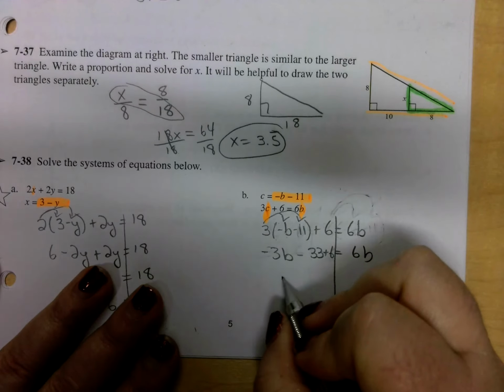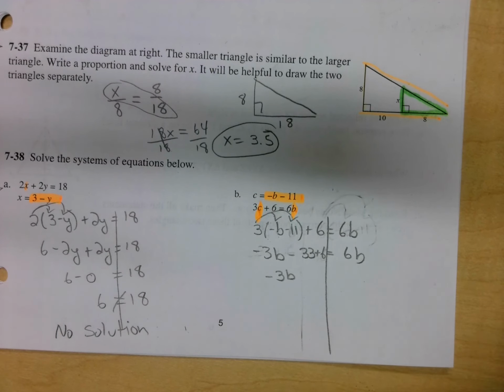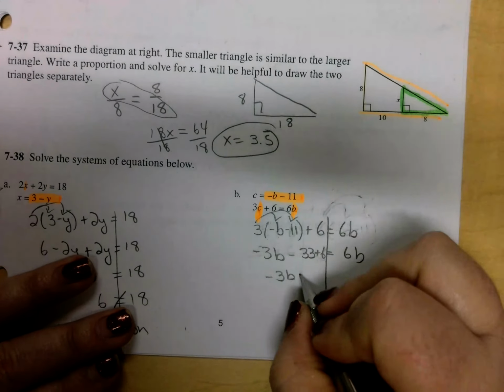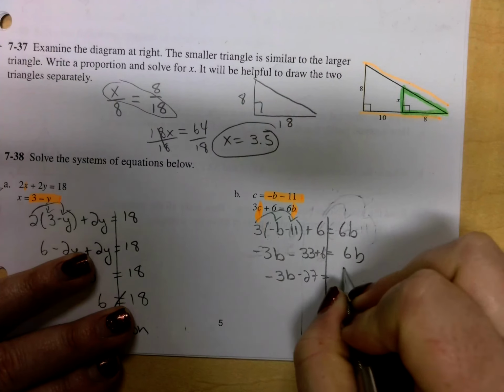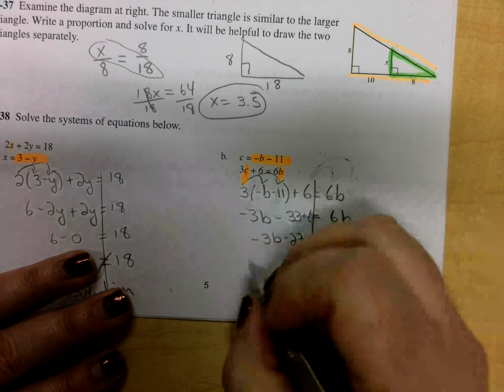So I'm left with negative 3b. Negative 33 plus 6 is negative 27 equals 6b.